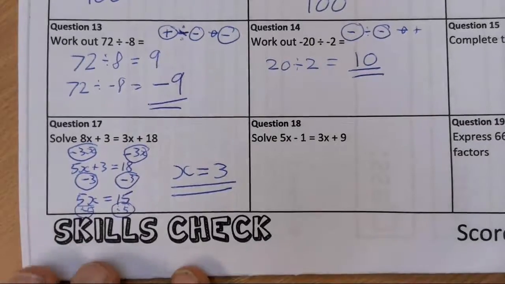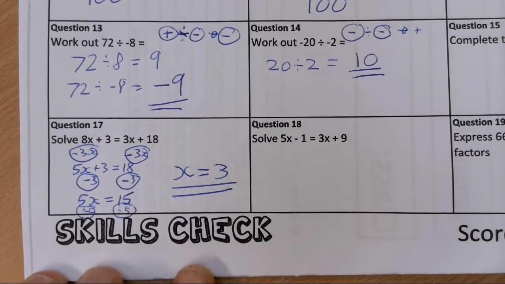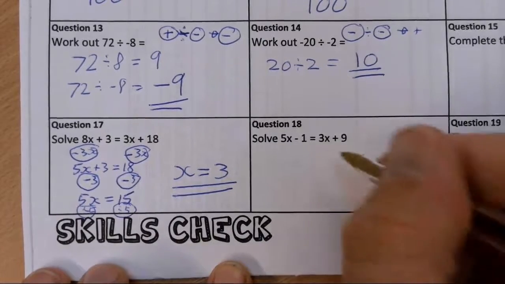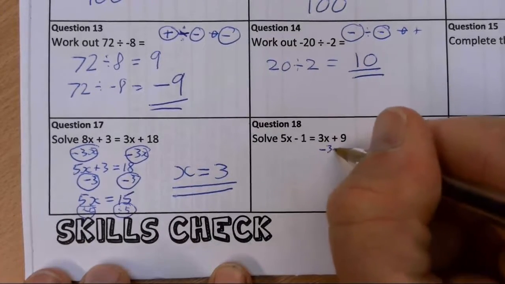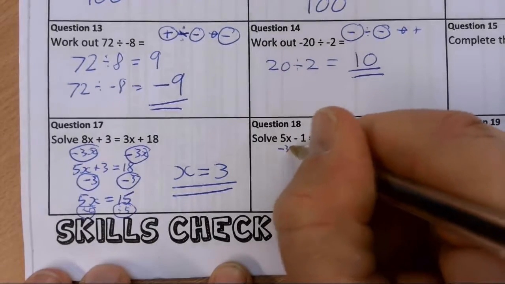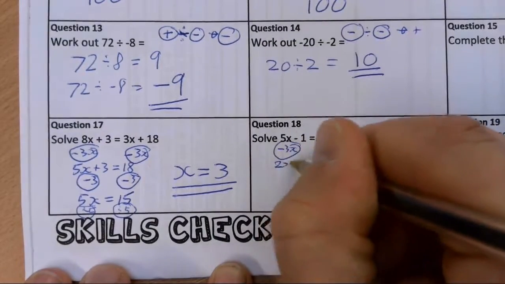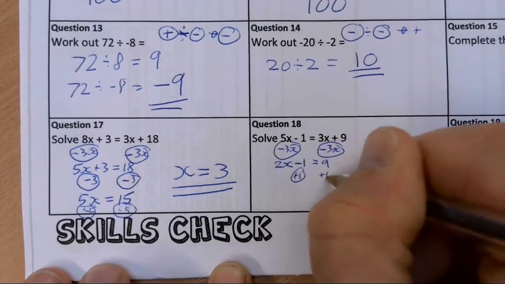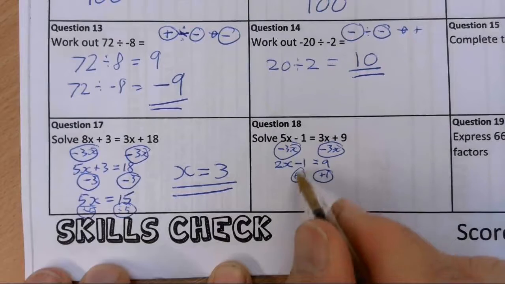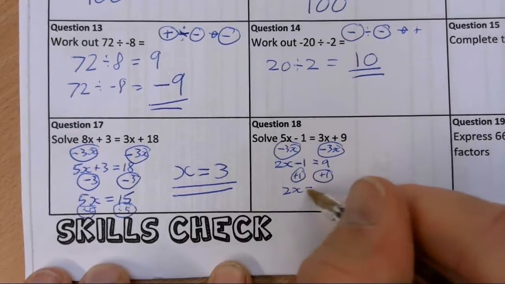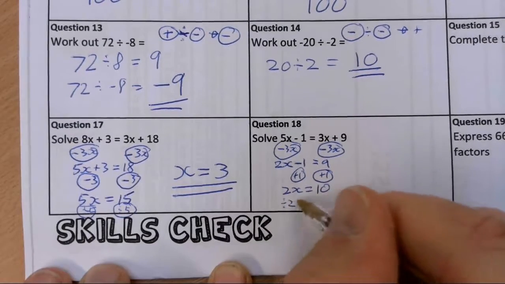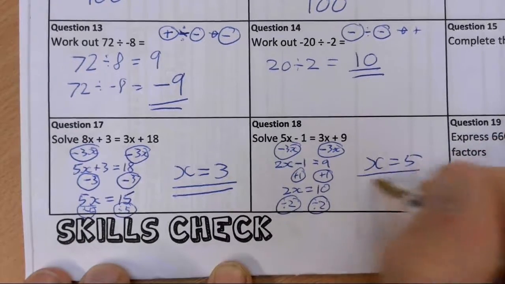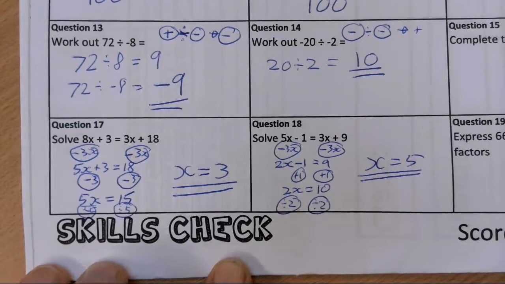There's a 3-step solving equations with the unknown, the letter you're trying to find, on both sides, which makes it tricky. So on this one, again, take away 3x from both sides. That gives me 2x. Doesn't affect the numbers, so 2x minus 1 equals 9. Add 1 to both sides, because I need to undo that, take away 1. That gives me 2x equals 10. And then divide both sides by 2 to get that x is equal to 5.